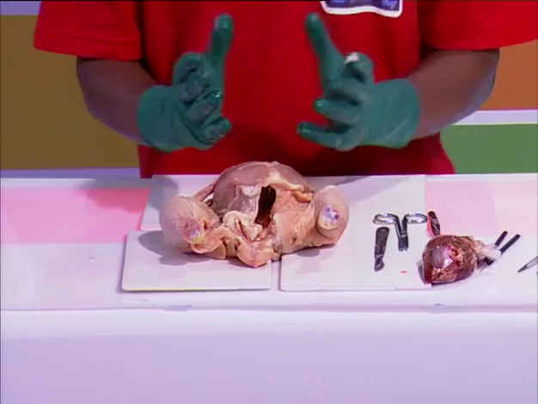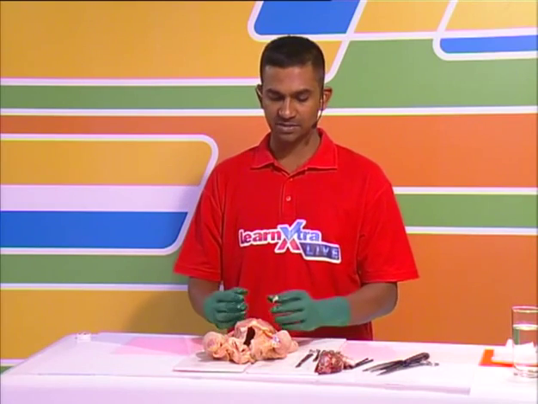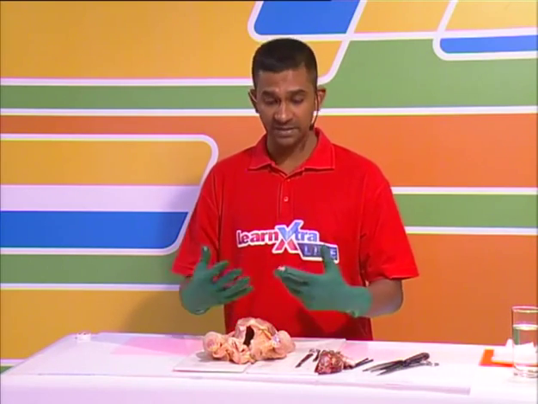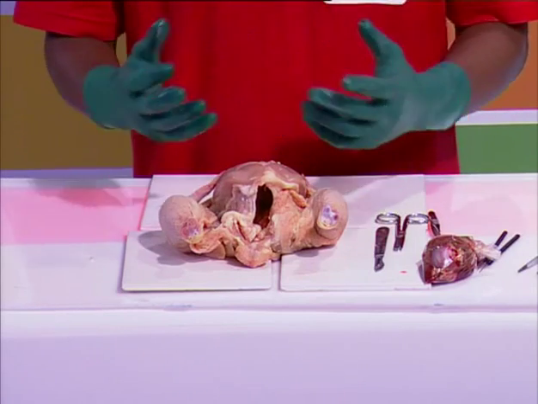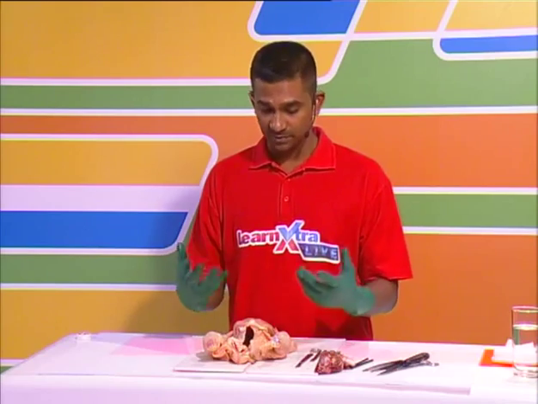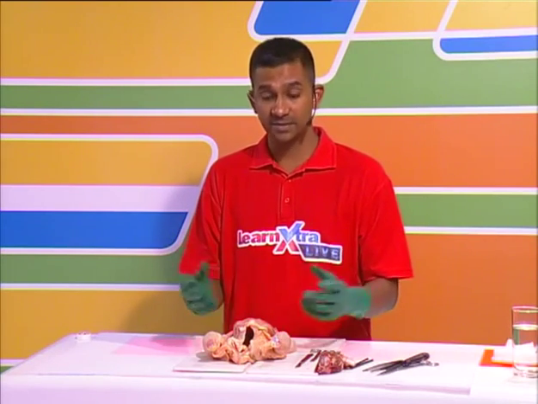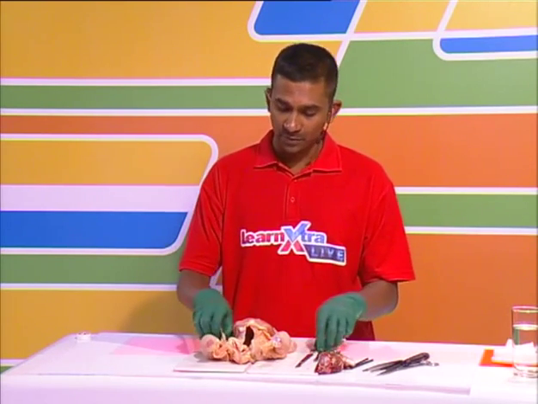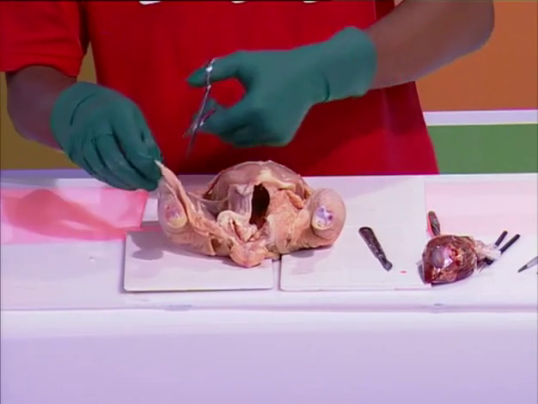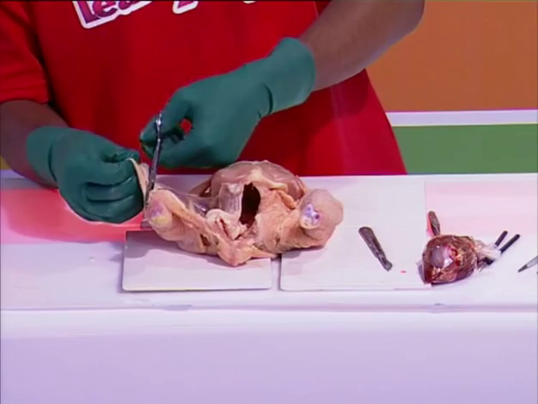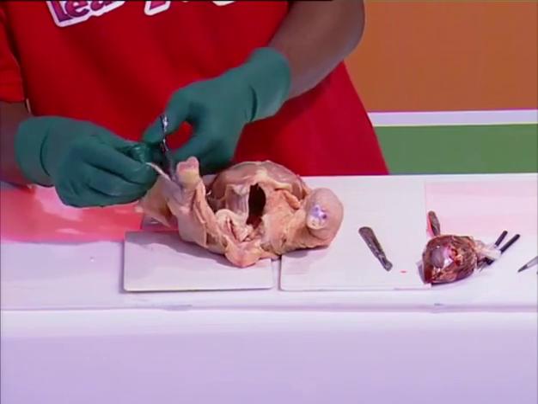The breast is the most succulent part of the chicken because that is where most of the meat and most of the muscle is. These are the muscles that are responsible for providing the strength for the bird, and in relation to other birds, for them to be able to fly. So while I'm removing the skin, guys, I'm going to talk to you about the different types of tissues that we're going to look at.